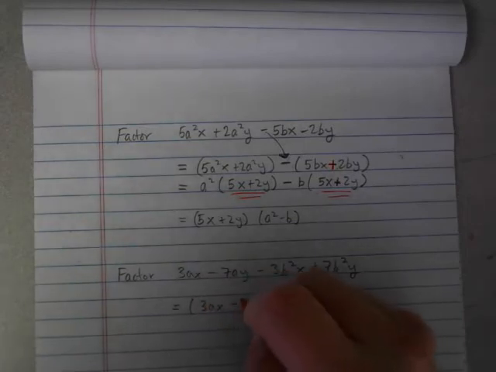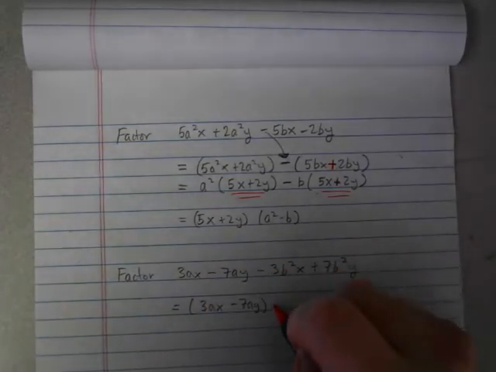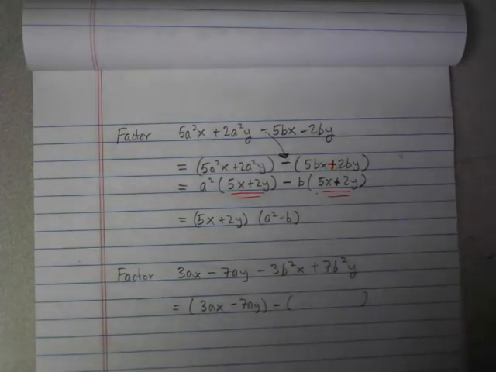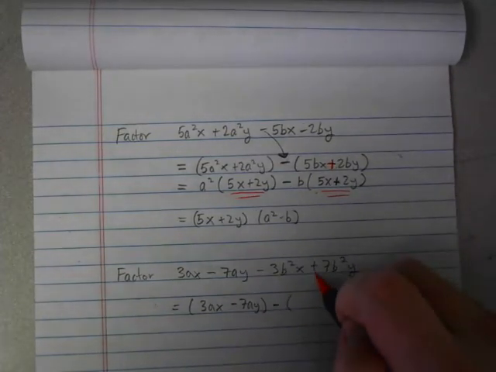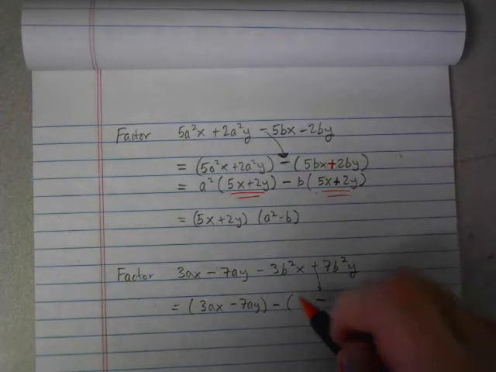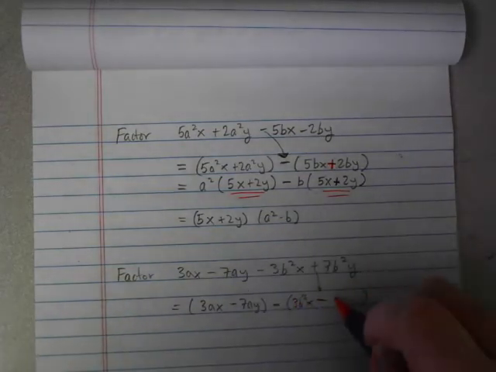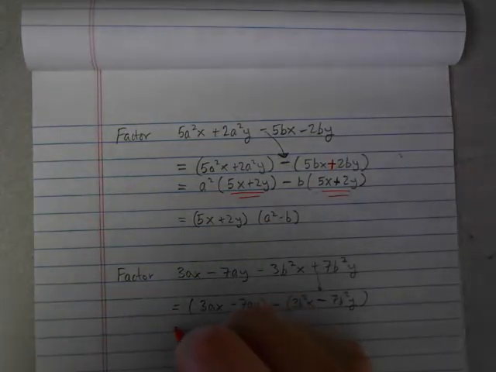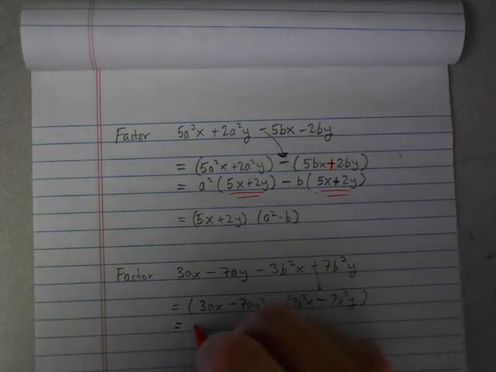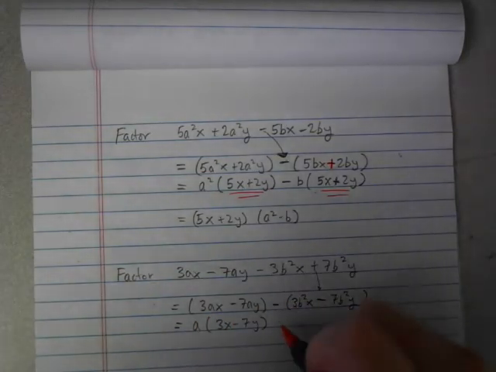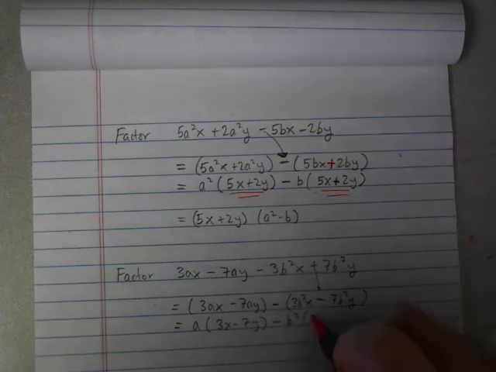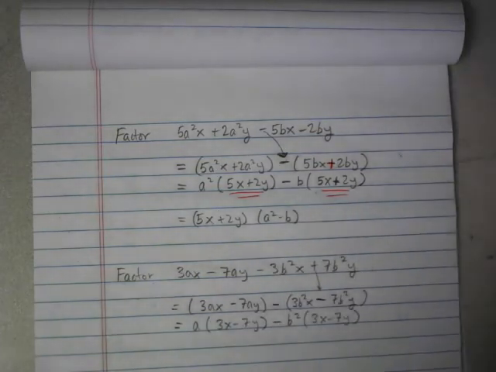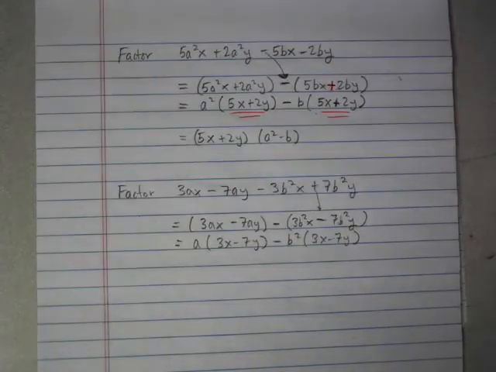3ax minus 7ay minus, I'm putting the minus sign out front of these parentheses. When I put the minus sign out front of these parentheses, that sign has to change. And that's the big thing you need to remember with minus signs there. So I have 3b squared x minus 7b squared y inside my parentheses. All right, greatest common factor for the first group is an a. 3x minus 7y. Greatest common factor for the second group is b squared. 3x minus 7y.